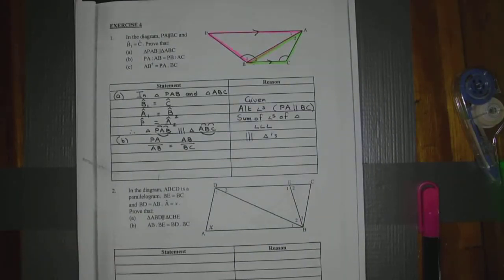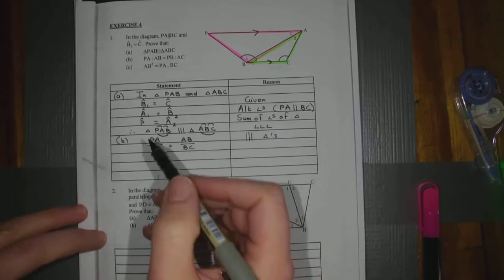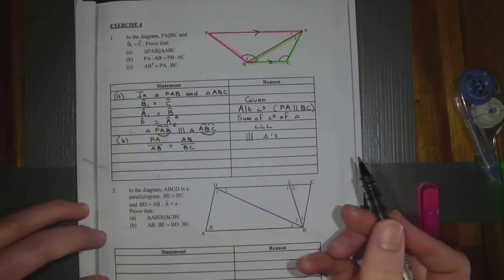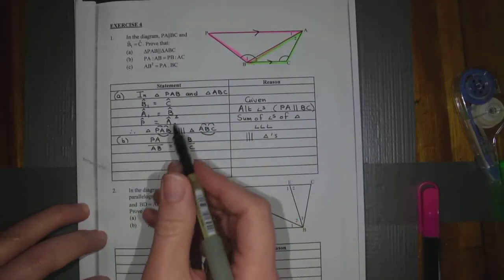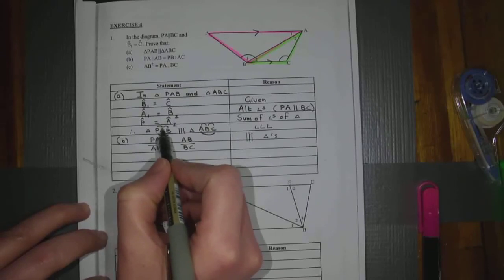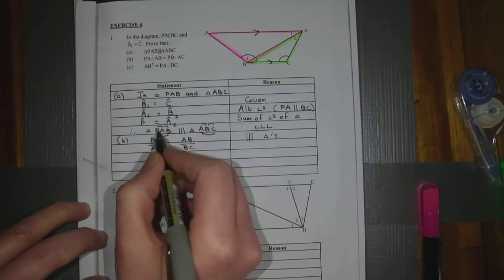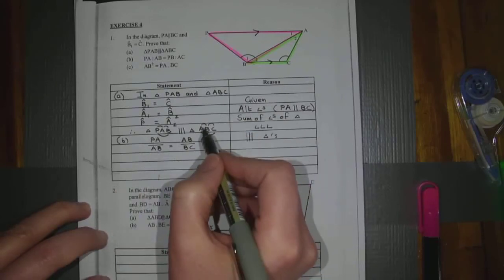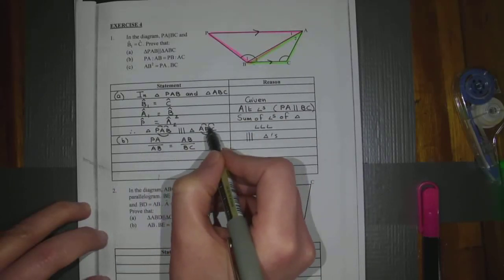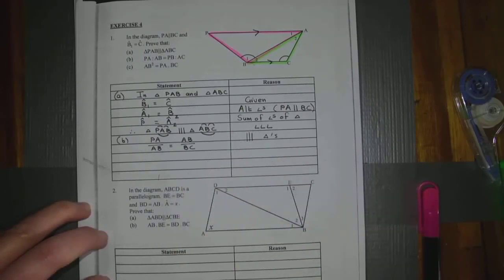So I could actually go and I could do the following. I could start by saying, instead of using that as my statement, I could have said PA over PB. So PA over PB is equal to AB over AC. And then I've got the corresponding side.